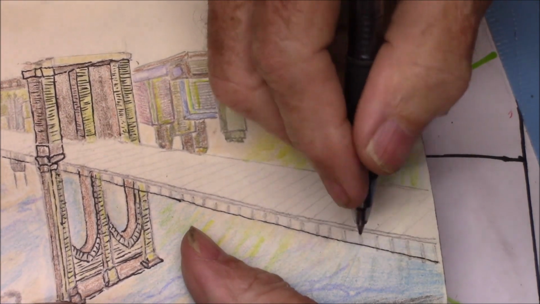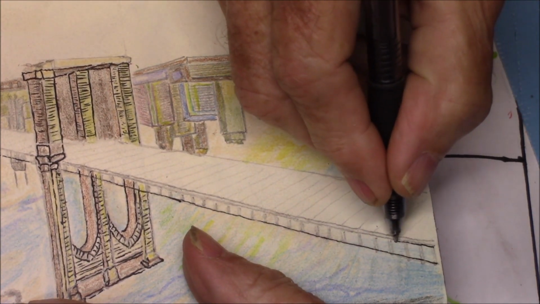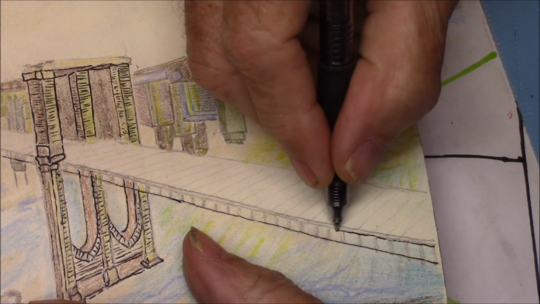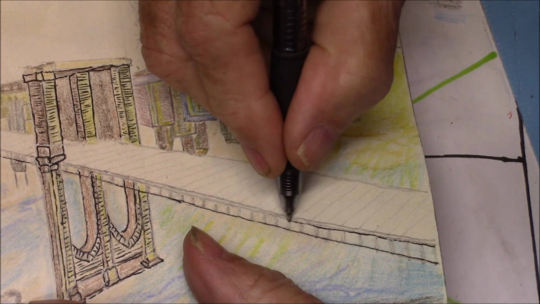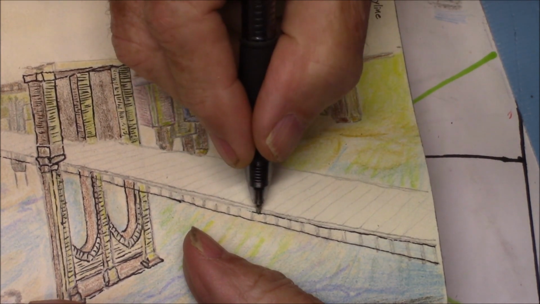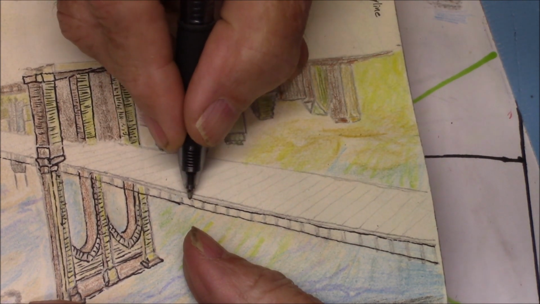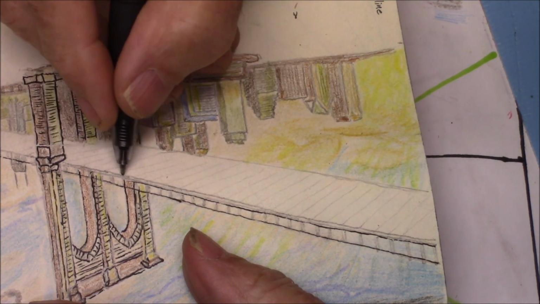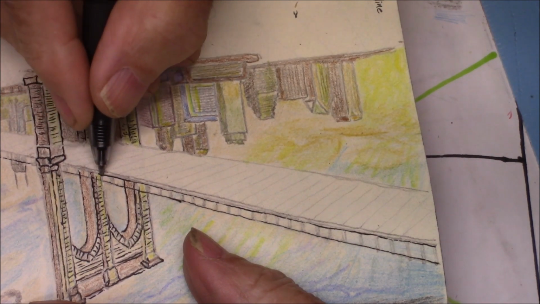You may think, well, gee, those guys from the 19th century, they were sure smart, inventing suspension bridges. Well, they took suspension bridges probably to the limit, but they didn't invent them.